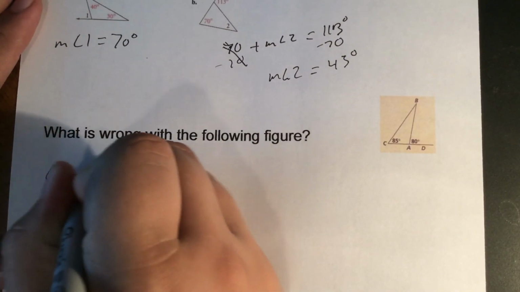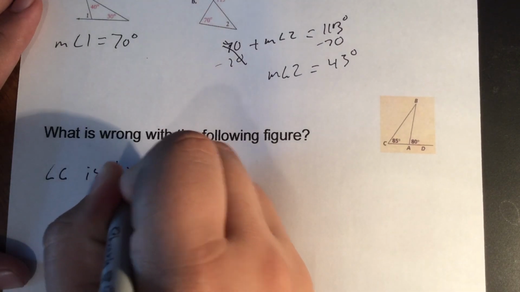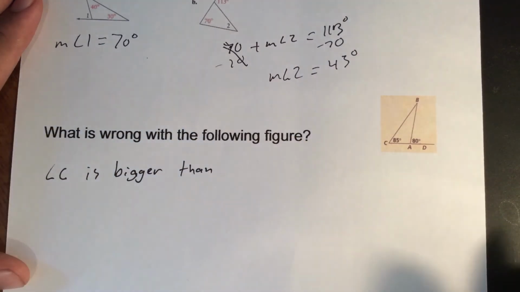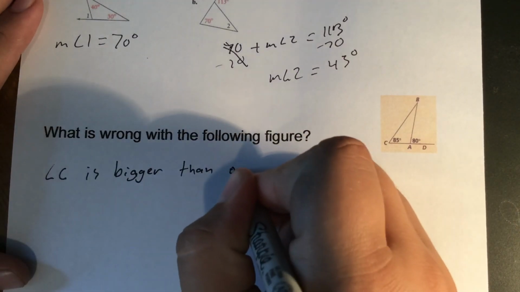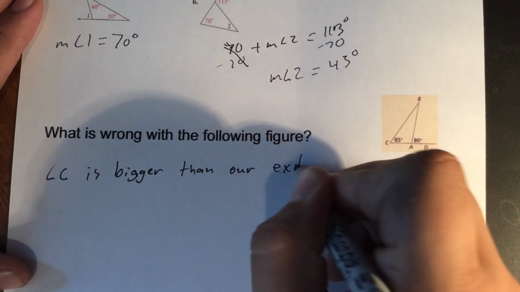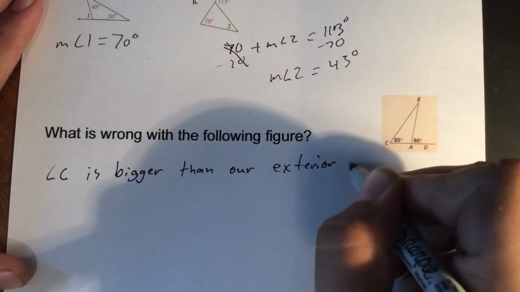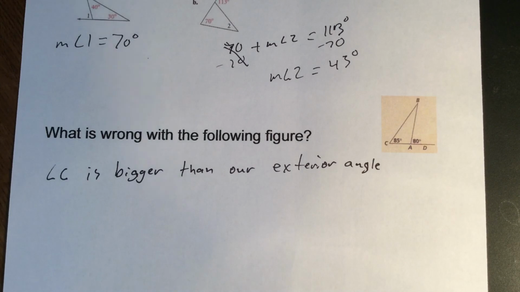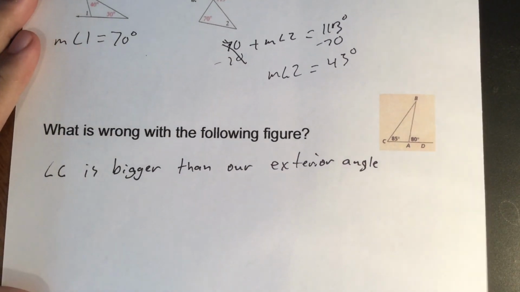Is angle C is bigger than our exterior angle. So we can't have an interior angle be bigger than what the exterior angle is. At least the remote interior angle.